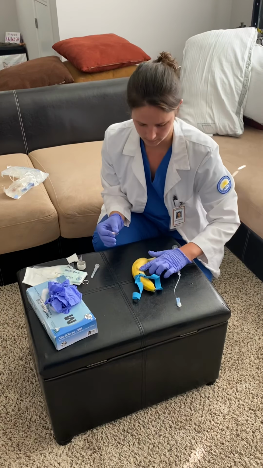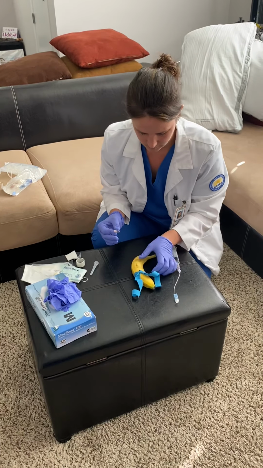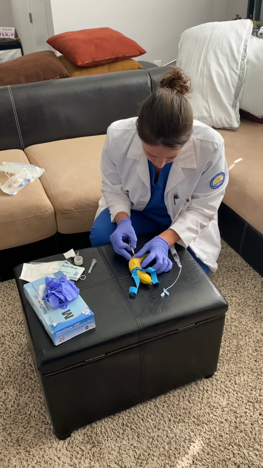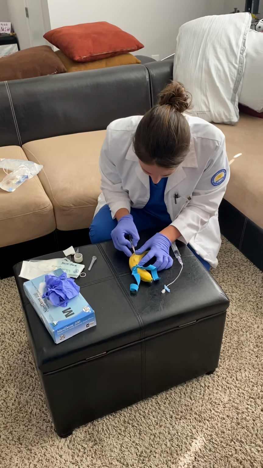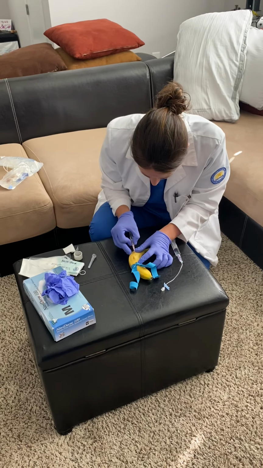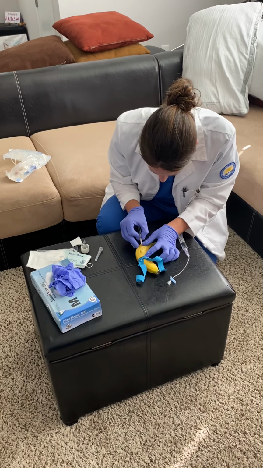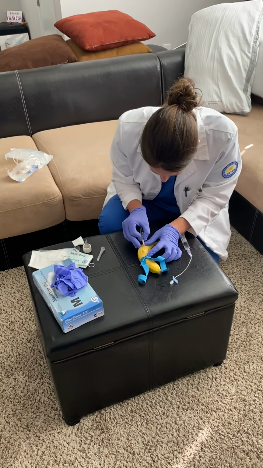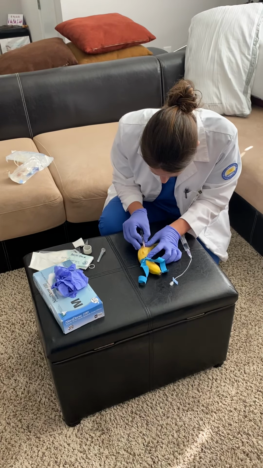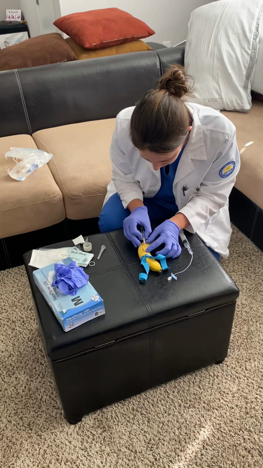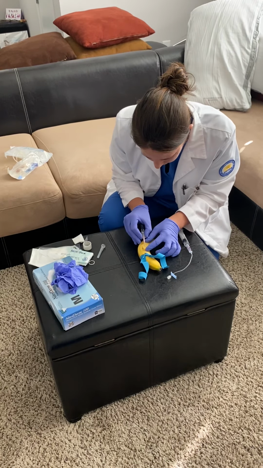You want to go ahead and anchor your vein at about a 10 to 15 degree angle. You're going to gently glide in. And once you see blood return, make sure the vein stays anchored.